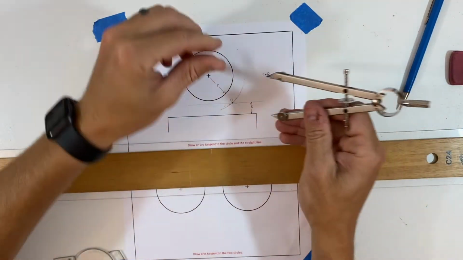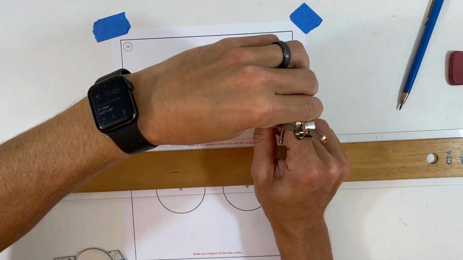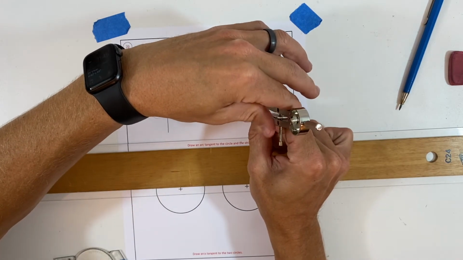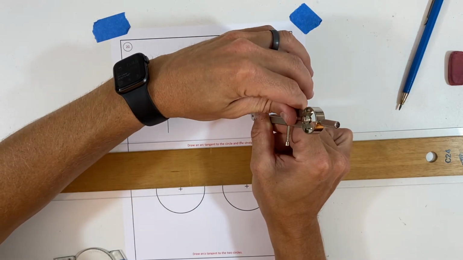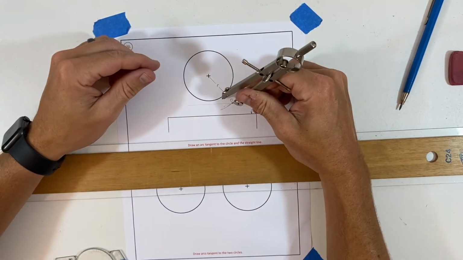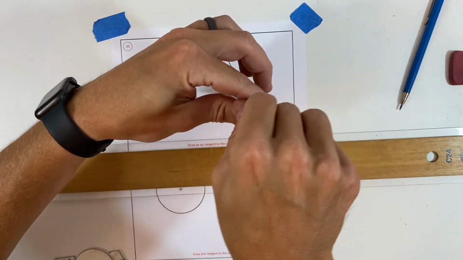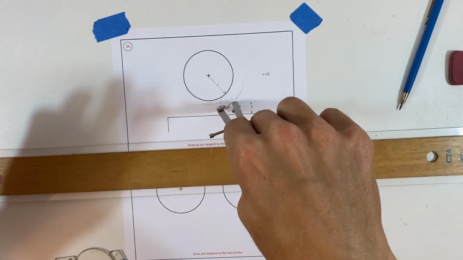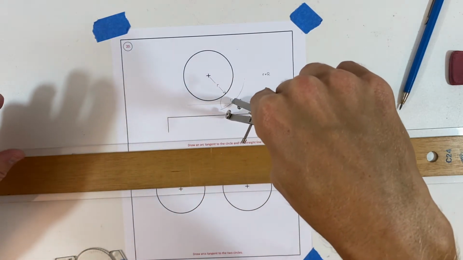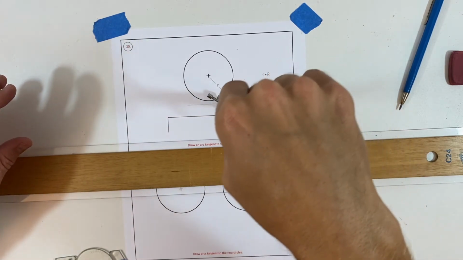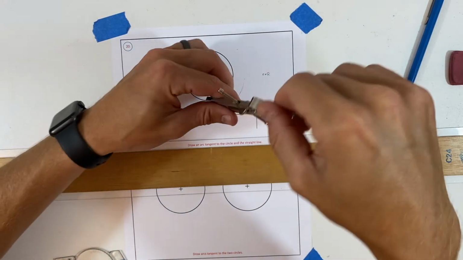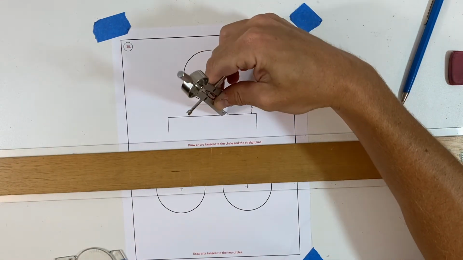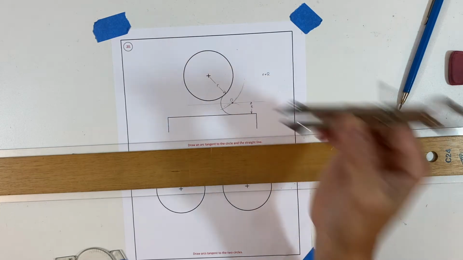That is going to be where I place the center point of my compass when I use my capital R radius. So changing my compass back down, I'll put it on my center point. And I should get an arc at my desired dimension tangent to this line and my circle.